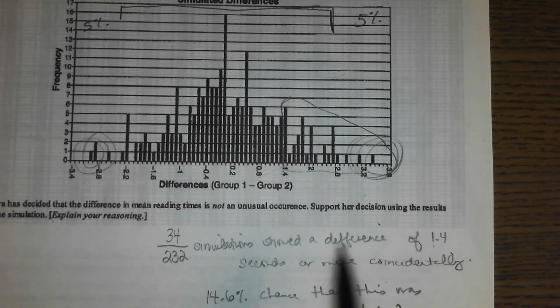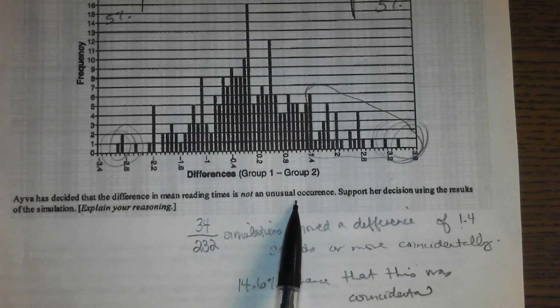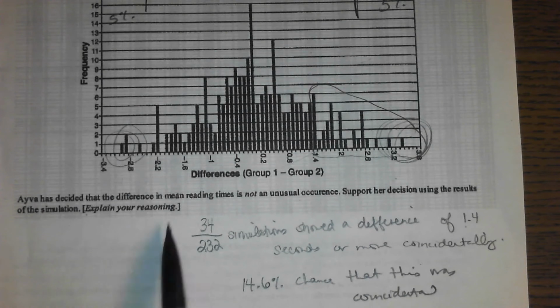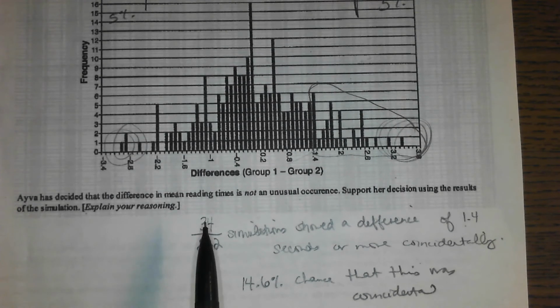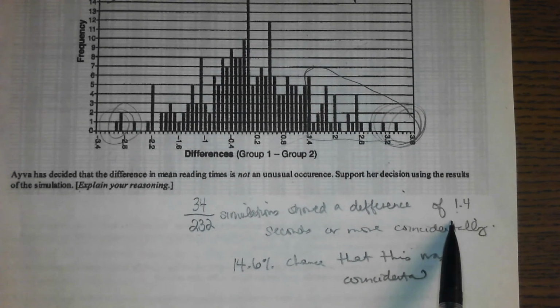So to answer the question, this girl decided that the difference in mean reading times is not unusual. That's correct. It's not overly unusual. Support her decision using the results. So using the results is me right here citing how many times out of the number of simulations this happened coincidentally.